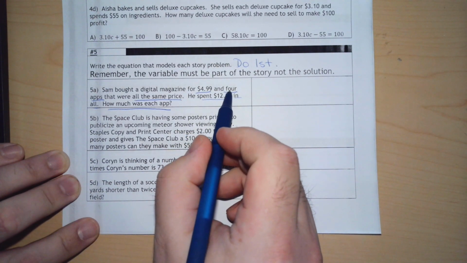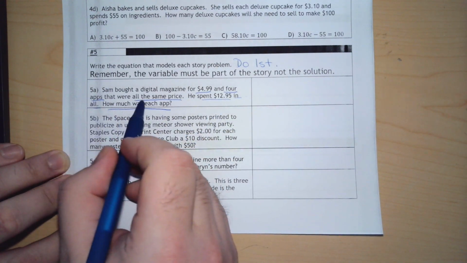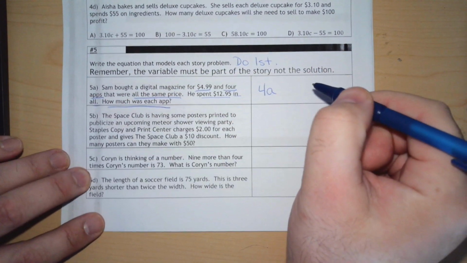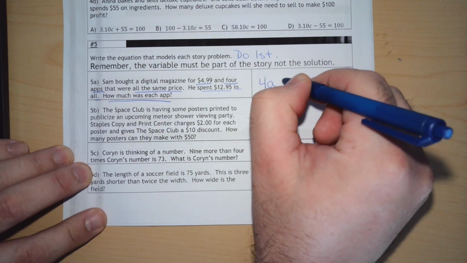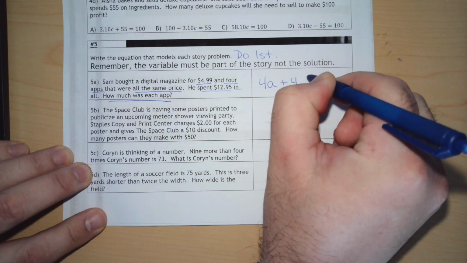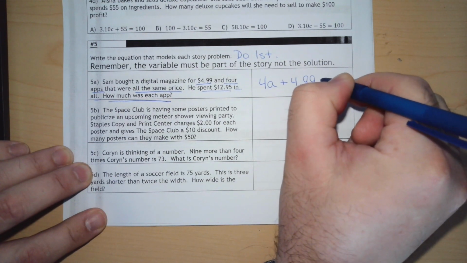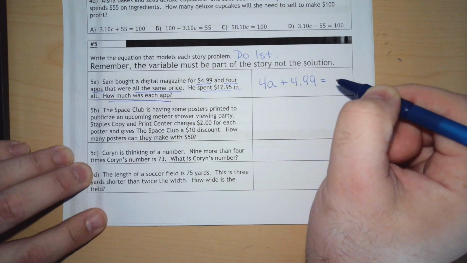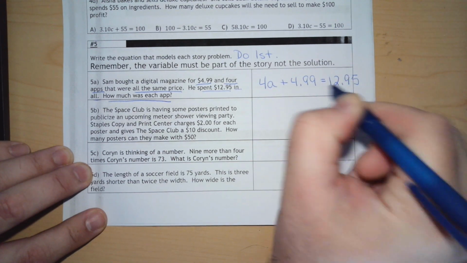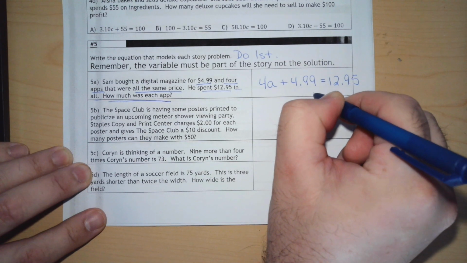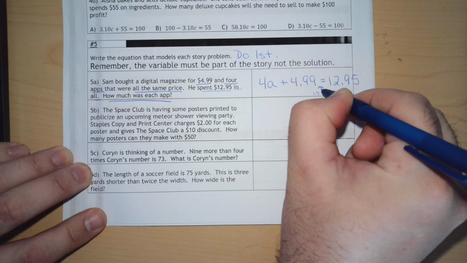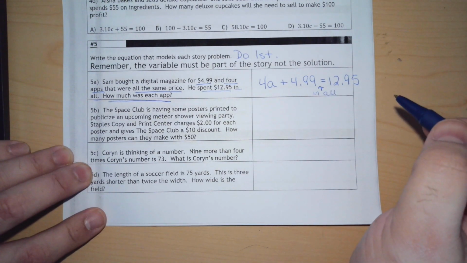Okay, so we've got 4 apps that were all the same price. So I'm going to use A for apps. Then Sam bought a digital magazine. And the total, or the in all, is $12.95.